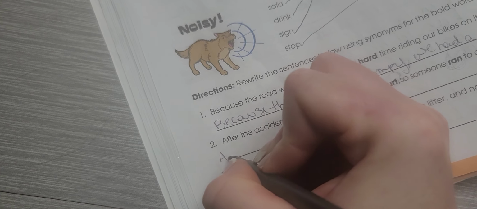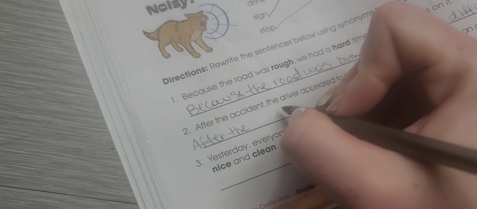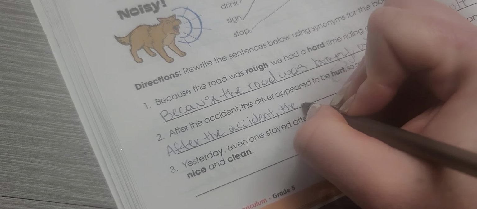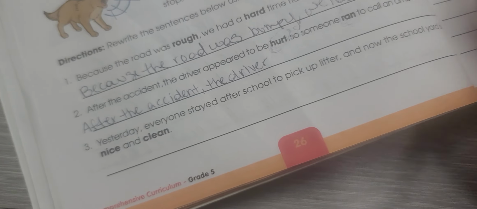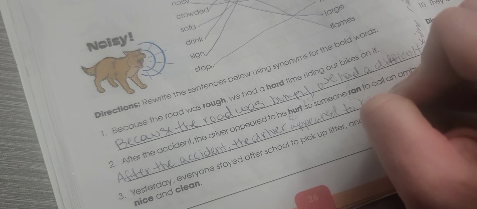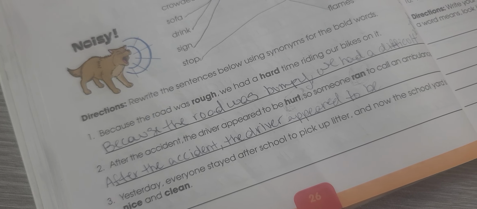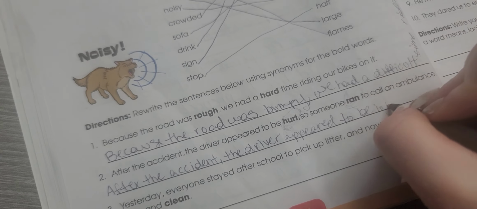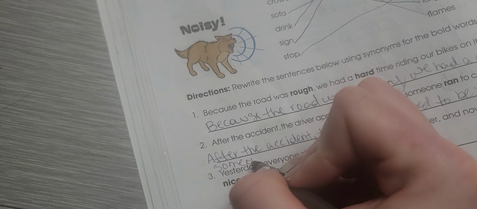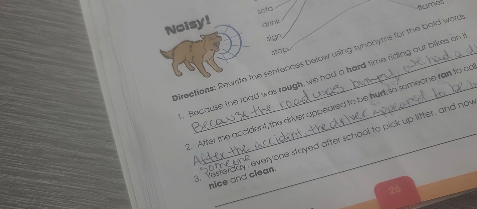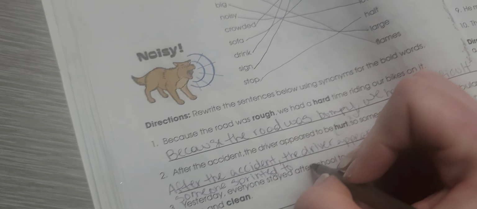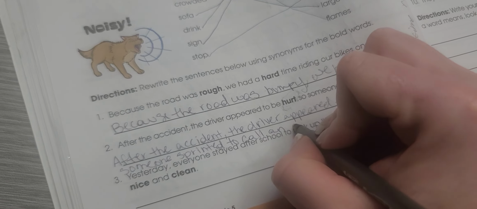We write out after the, and we try to use our teeniest, tiniest handwriting, accident, the driver appeared to be injured, so someone sprinted to call an ambulance.